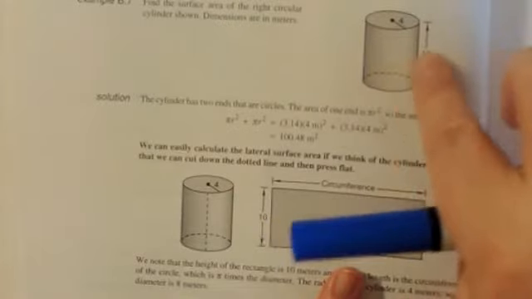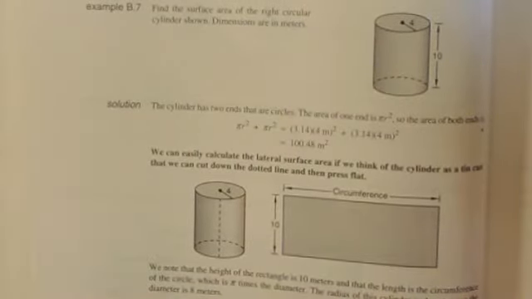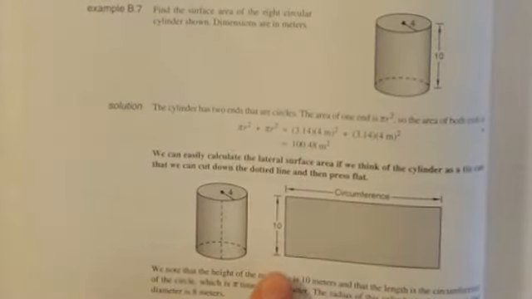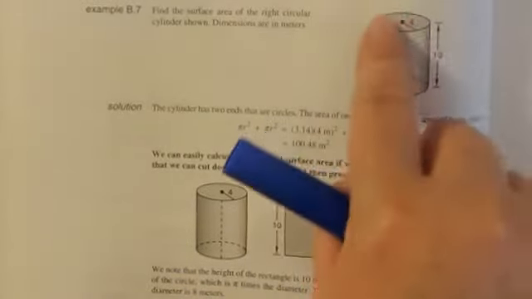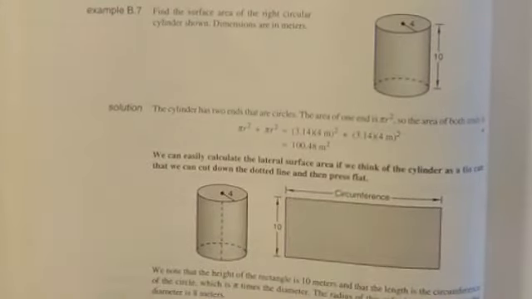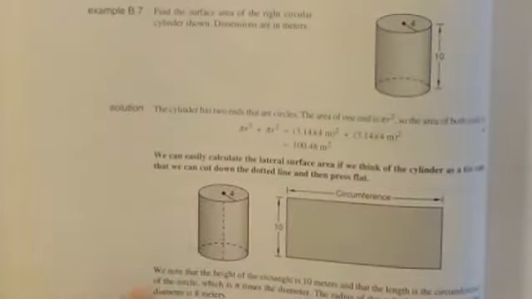And then this curved side, to find the area of a curved side, we have to find something called the lateral surface area. In this case, the lateral surface area is just like unwrapping this cylinder and pulling it out into a rectangle. So now we've got the height of the cylinder times the circumference of this circle, which is going to be the length here. Okay? So the lateral surface area is the height times the circumference or perimeter of the bases.